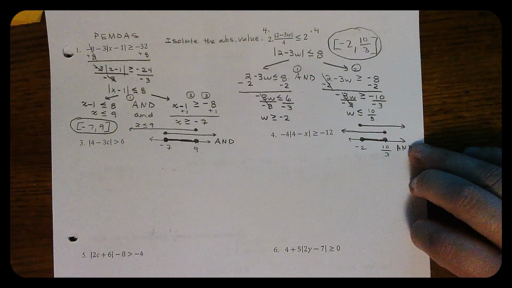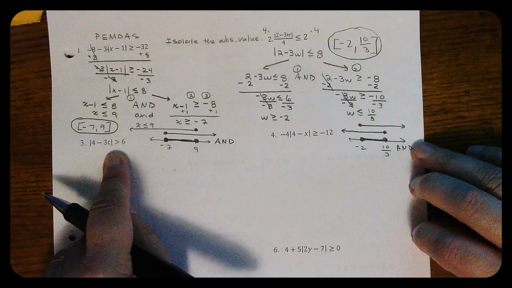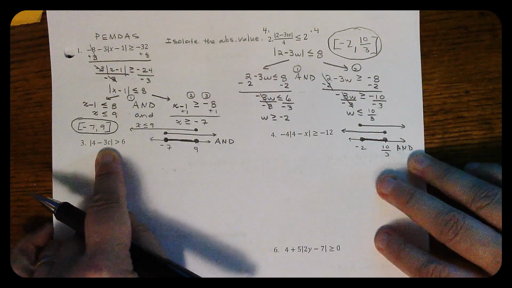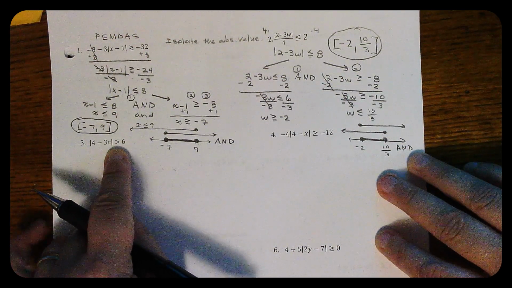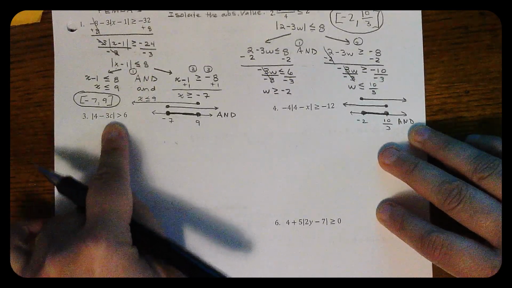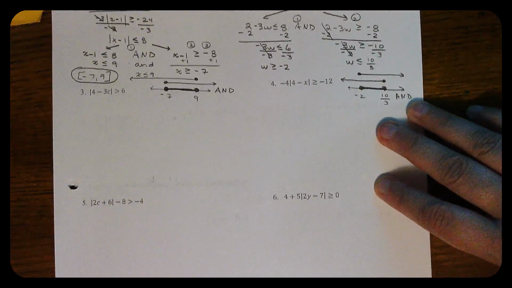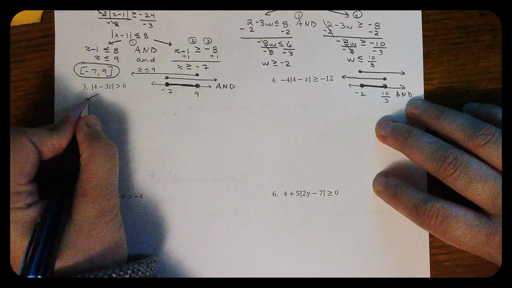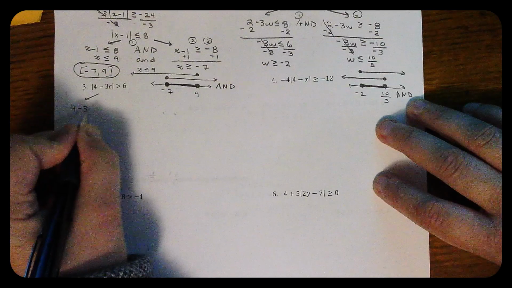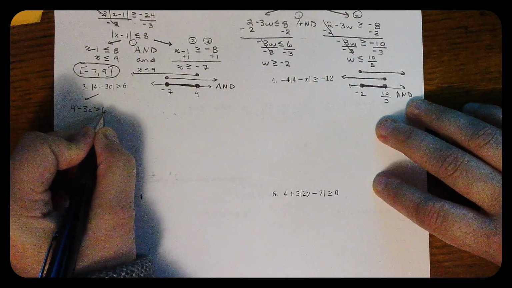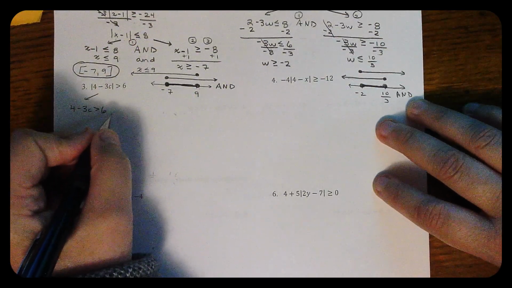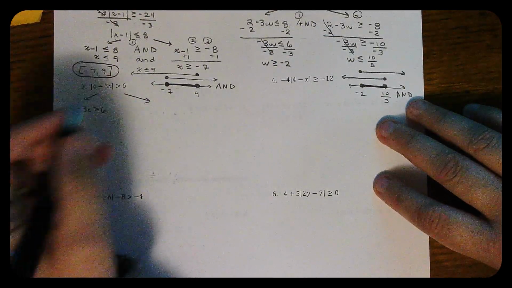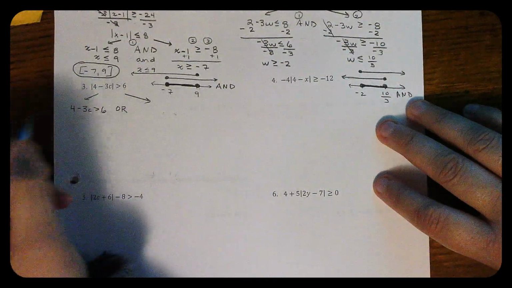Okay, now let's do an "or" one, and we'll see the difference. So we have the absolute value of 4 minus 3c is greater than or equal to 6. So we have to isolate the absolute value. Well, that's already done. So we're ready to analyze the absolute value. So there's going to be 2 inequalities. First one, you just copy it down without the absolute value. Okay. Then you need to decide on the word. And this time you see the greater than. So this is an "or."